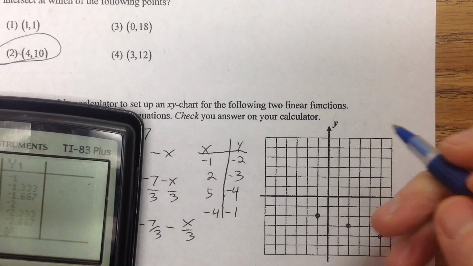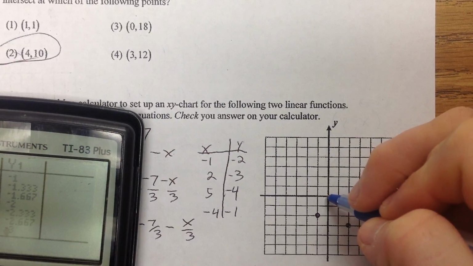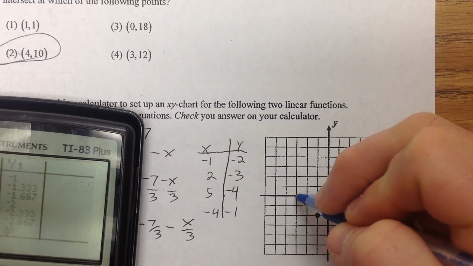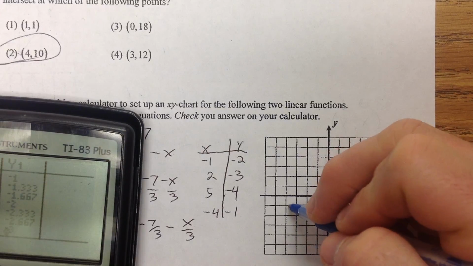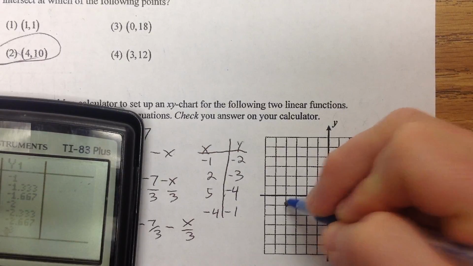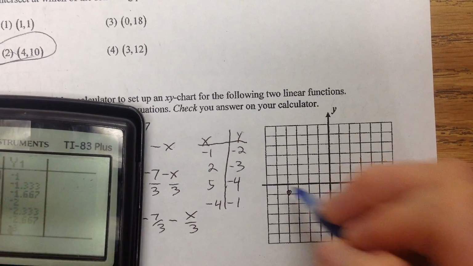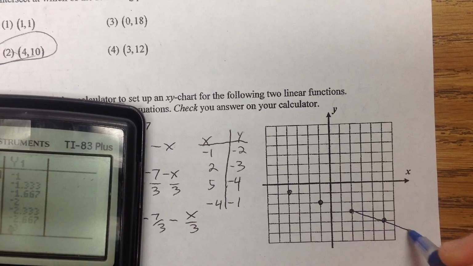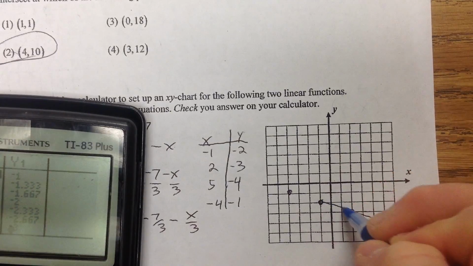We're doing a little out of order here, but if we go back to this one, it's back 4, because it's a negative, 1, 2, 3, 4, and then down 1. So we've got these points here. Let's connect them.